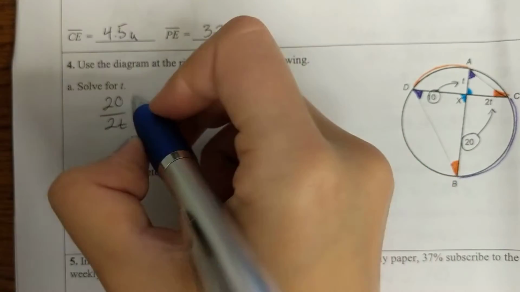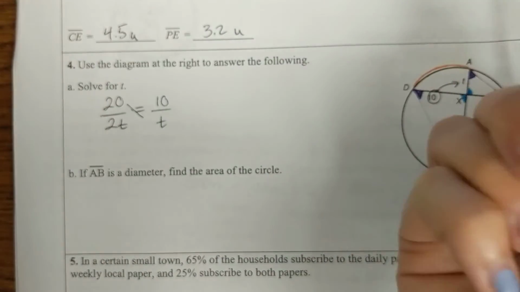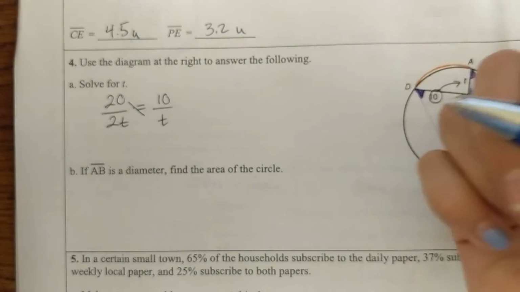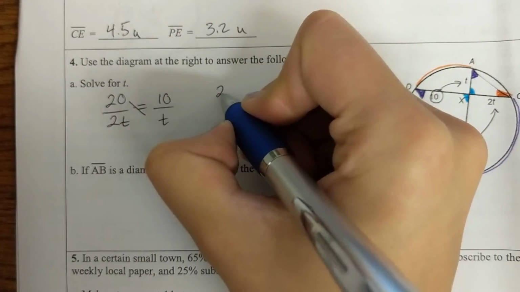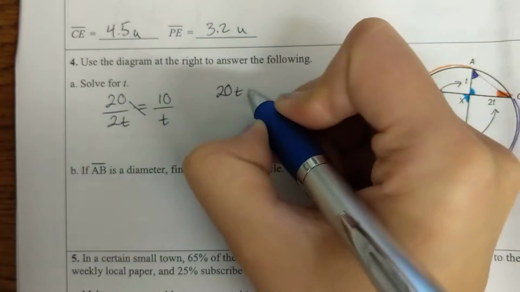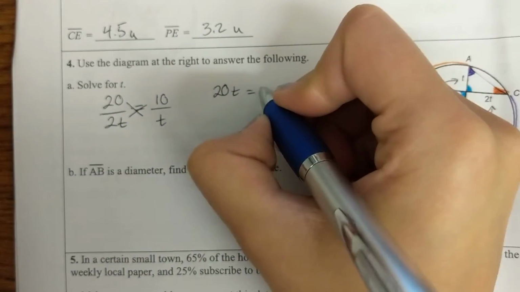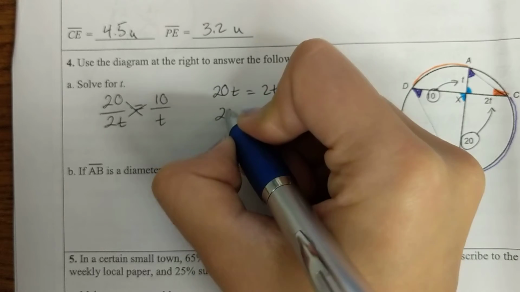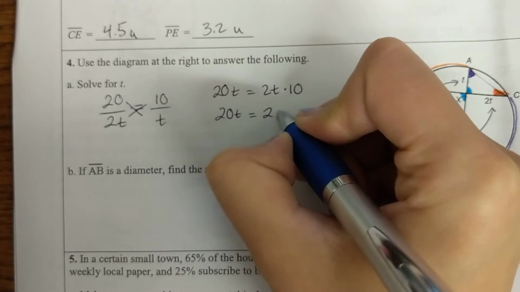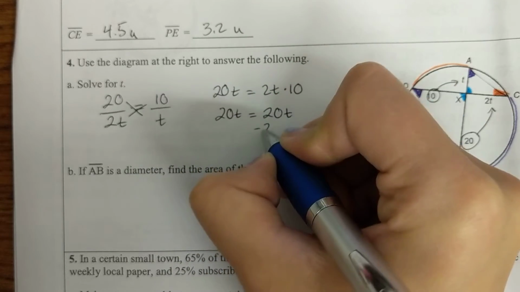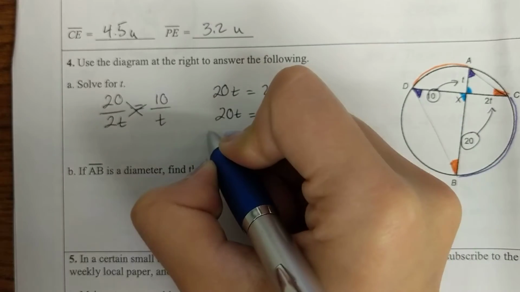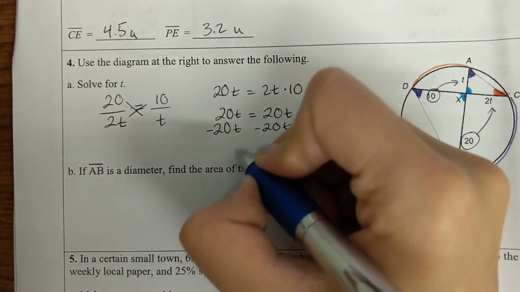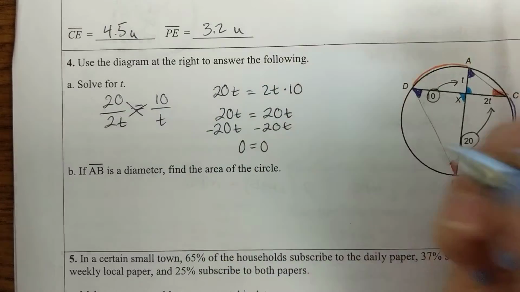And I will cross multiply, even though you could potentially reduce as well. But I think it's easier to cross multiply. So 20t is equal to 2t times 10. 20t equals 20t. Get your t's by themselves together. So 20t minus 20t, 0 equals 0.